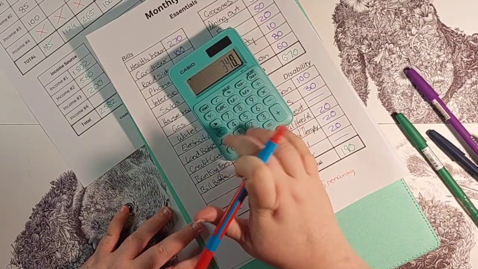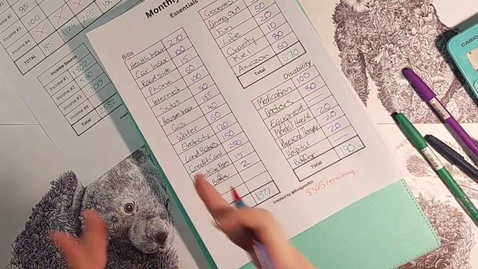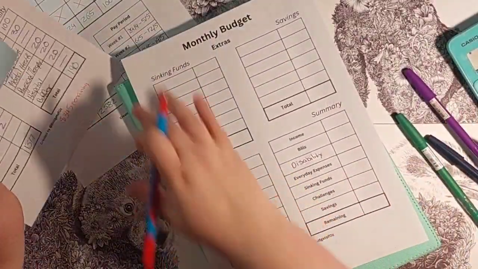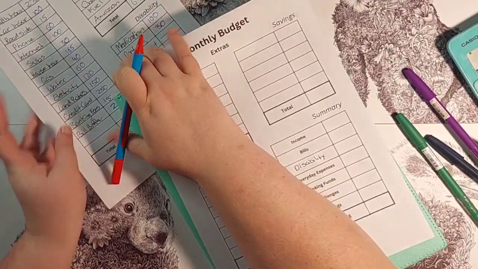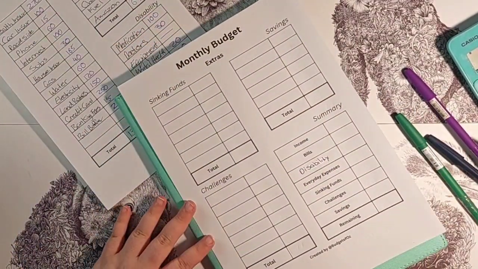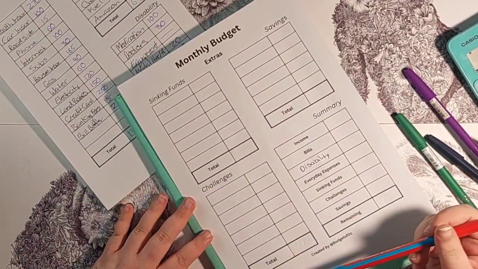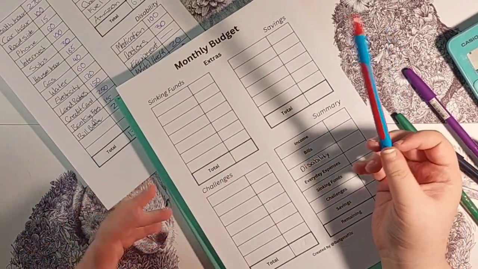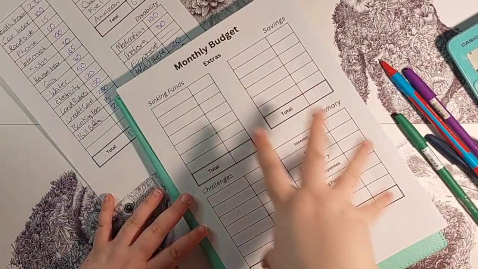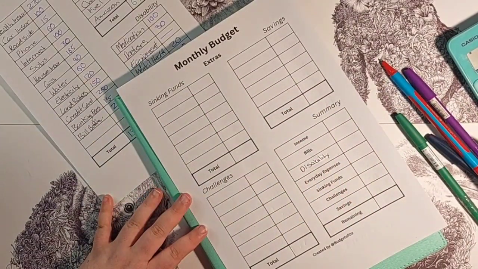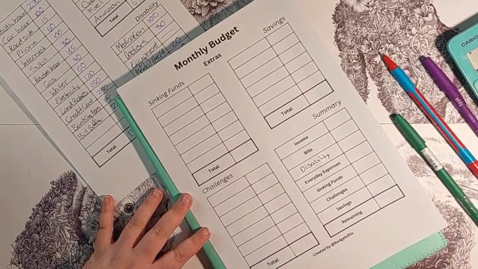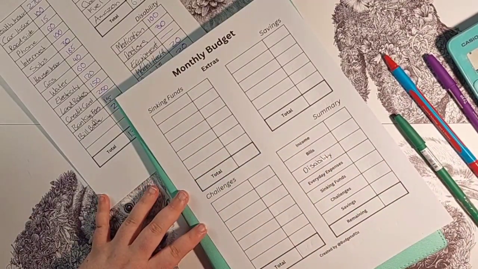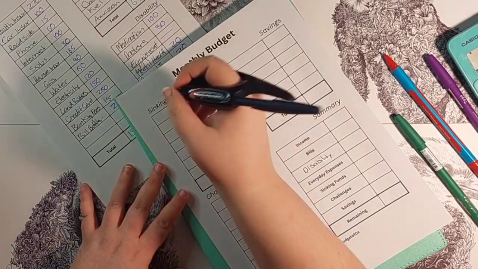This is why I've divided up my budgeting into the essentials and the extras. So these are the essentials, and then these are the extras. The extras are sinking funds, savings, and challenges. Things that you don't have to do, but we can do. So I'm going to fill these in, and I'll speed it up for you again, and then we'll get around to actually doing the budget.